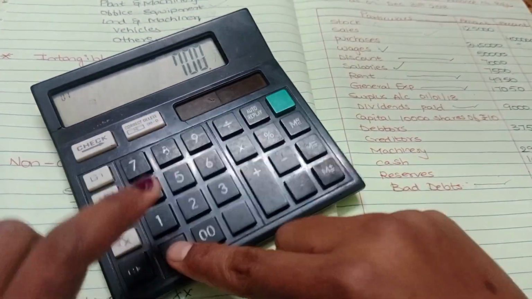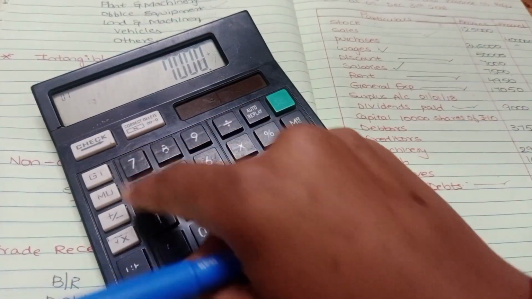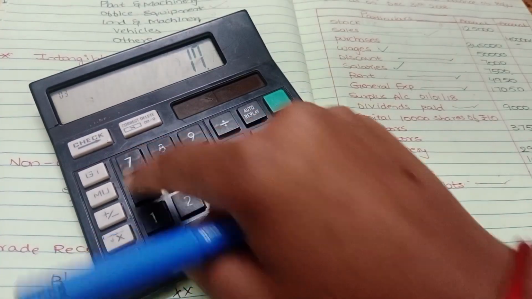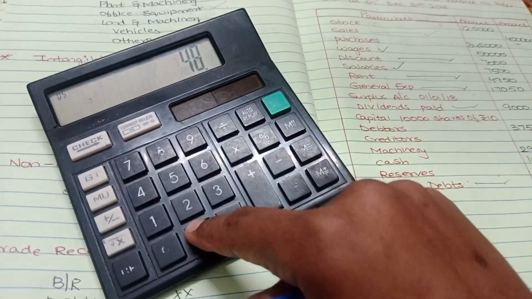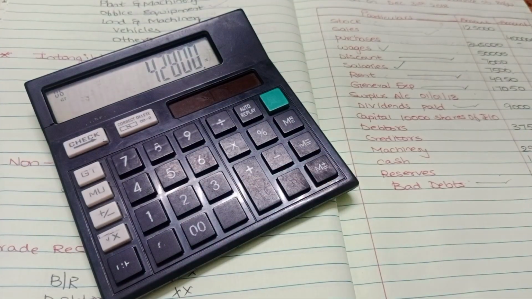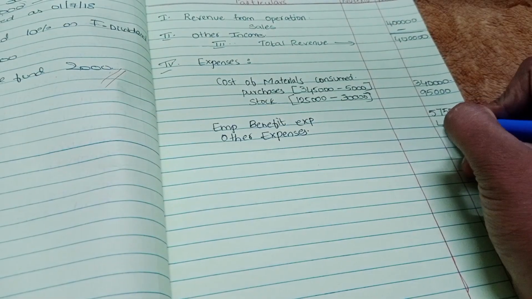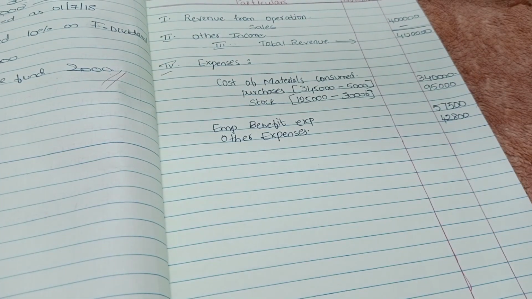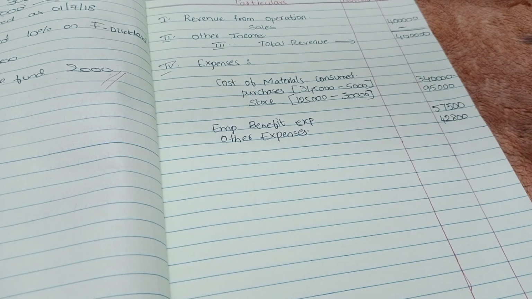Okay, just we are adding all these amounts. 7,000 plus 4,950 plus 17,050 plus 9,000 plus 4,800. What will we get as the answer? 42,800 other expenses. Okay, students, we will get this 42,800. Just we need to add all these for total expenses.